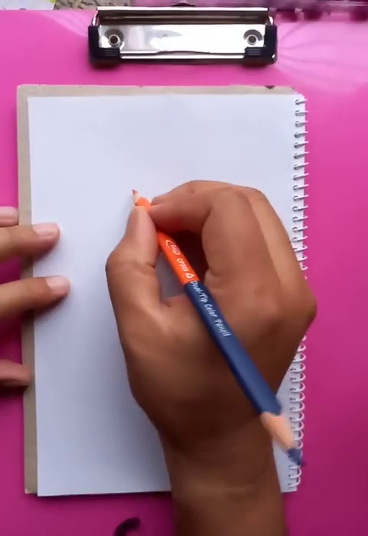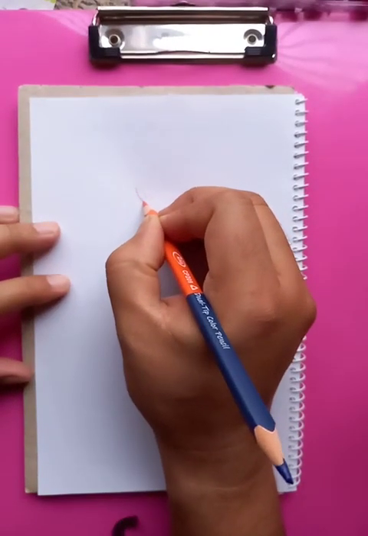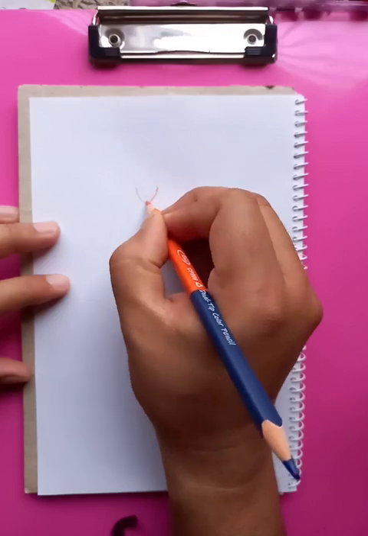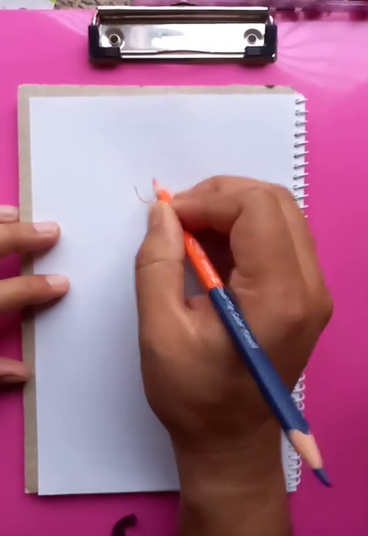Today I am going to draw a beautiful girl. Let's draw the outline first. So I'm putting the orange color on the top to draw the body structure. So this is the face, you can see.